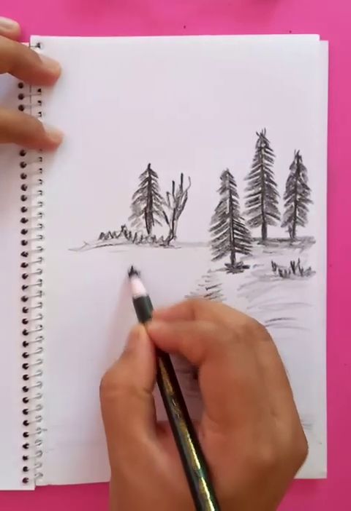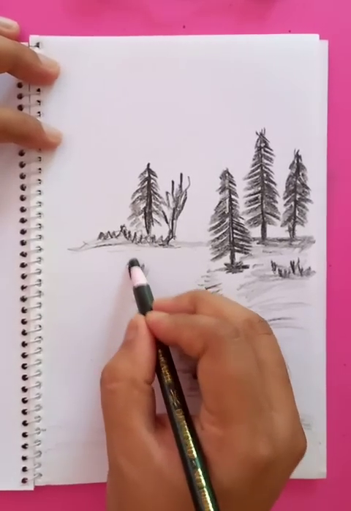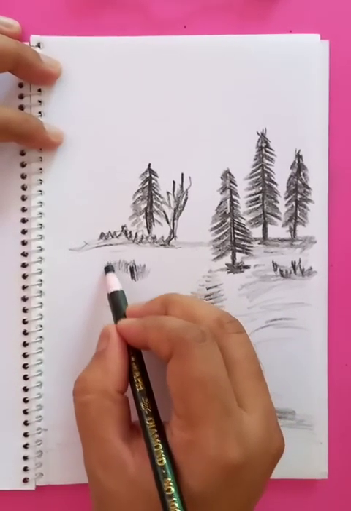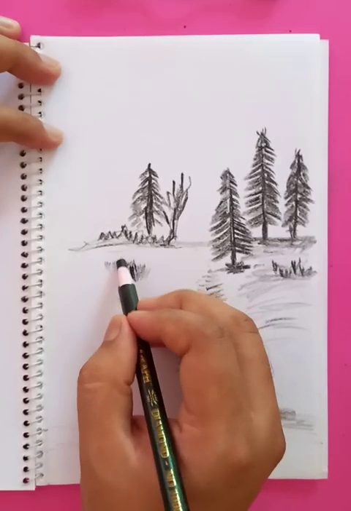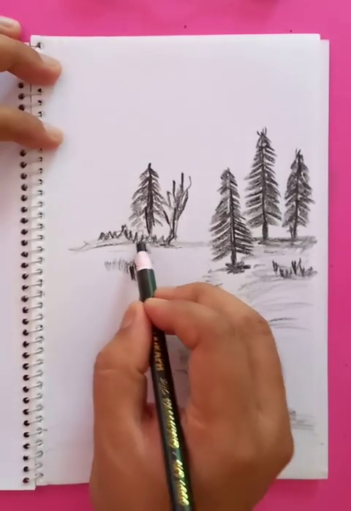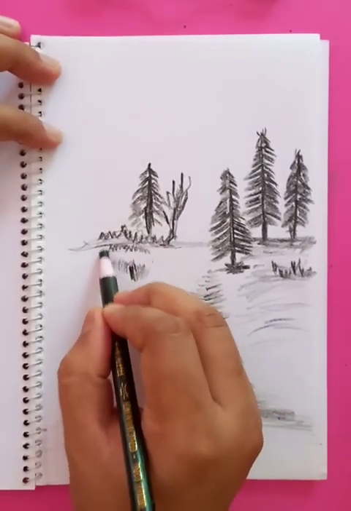Let's draw a few tree lines here and draw a bush on the left side. You can see the bush. Just drawing the top part.